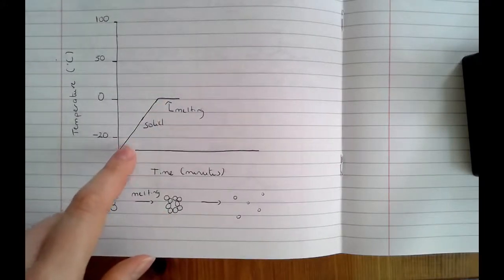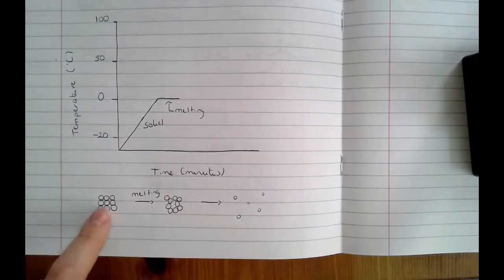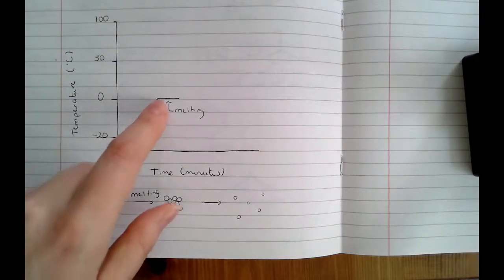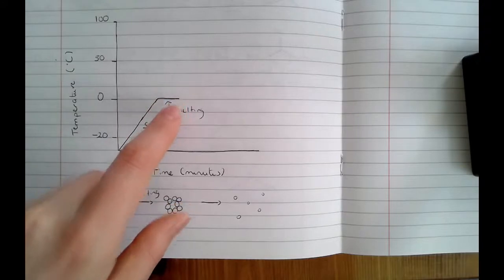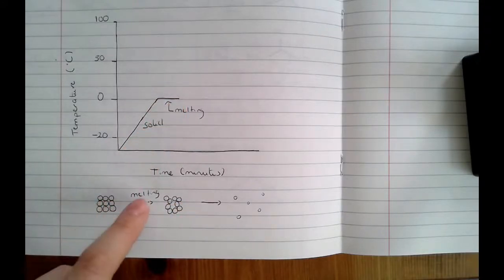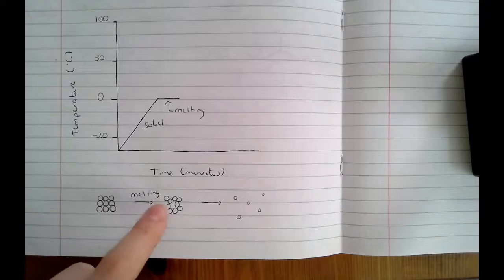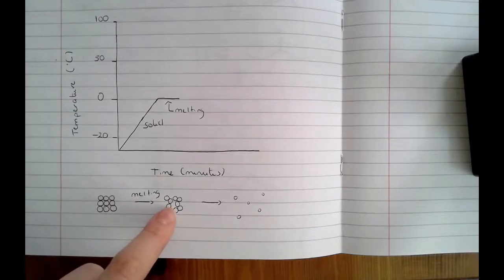But beforehand, the heat you were applying was going towards increasing the temperature of the solid. At the point when the solid is melting, the heat energy you're applying goes towards separating the particles to make it a liquid.